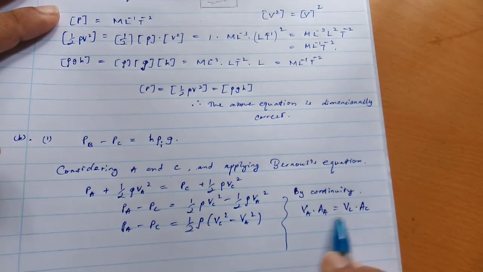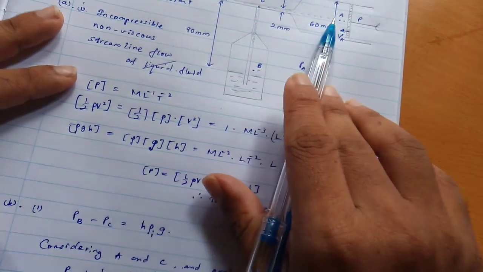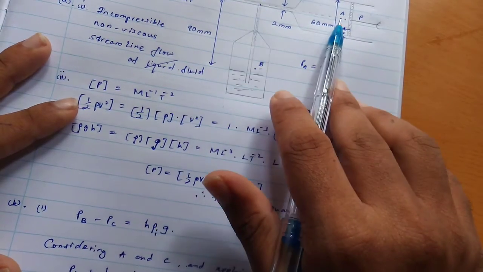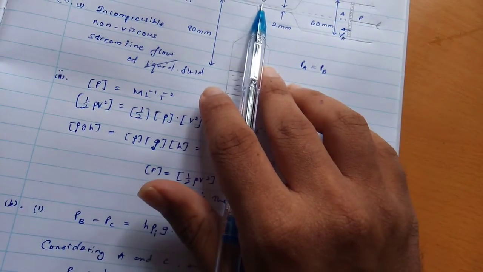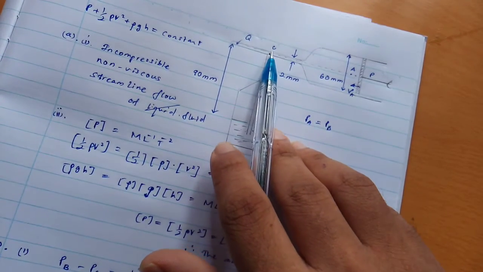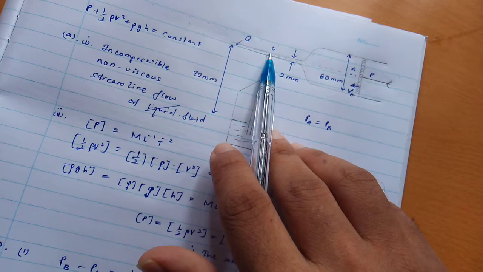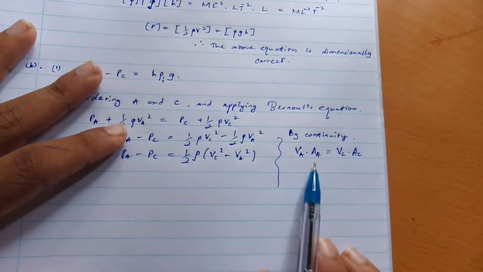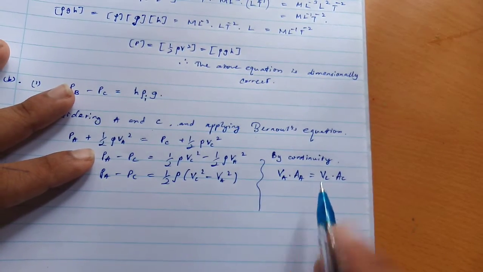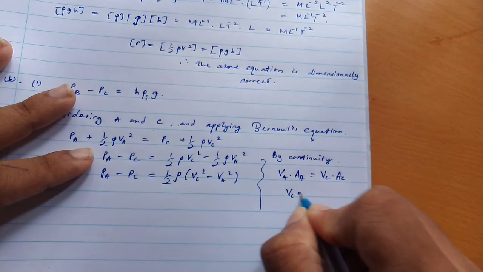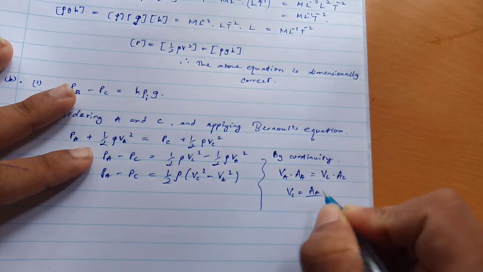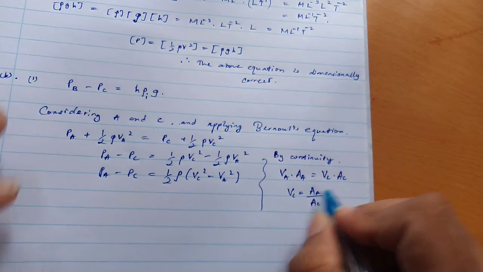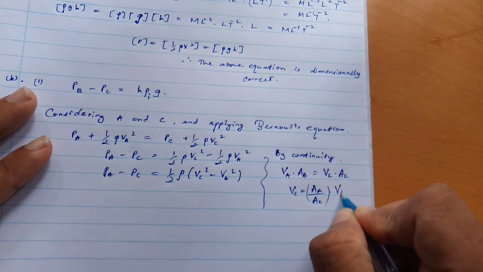This is by continuity, because whatever volume passes this cross-section per unit time equals the volume of air flowing through this cross-section per unit time. From here we can obtain VC. So VC equals AA divided by AC times VA, right?